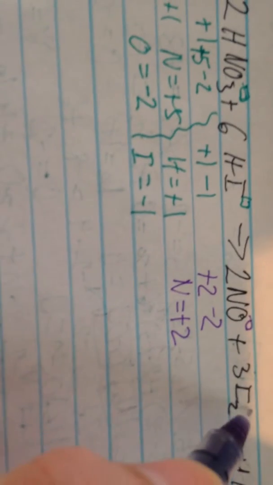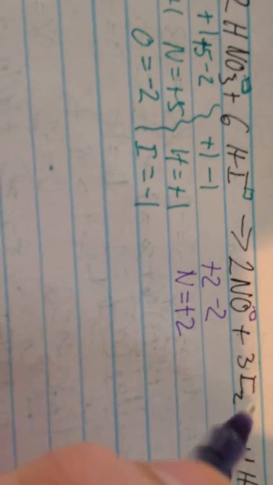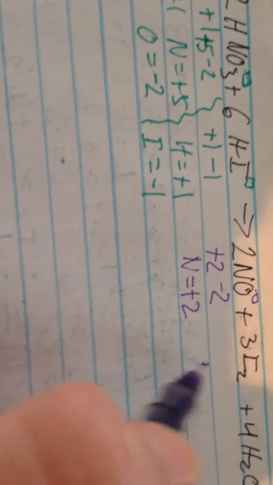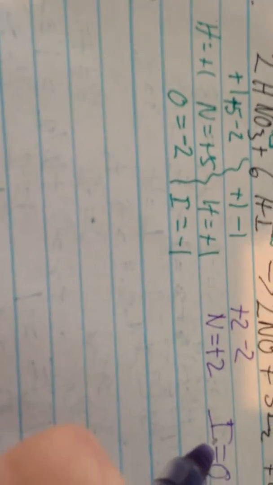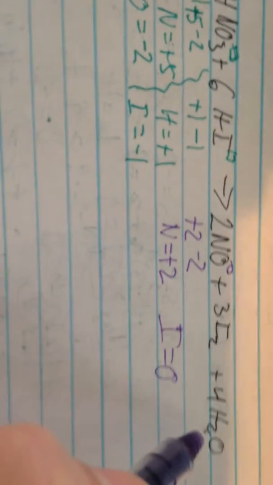So over here, we know that any atom, just elemental, is 0. So I is equal to 0. Again, what happened there? What's going on? And this is water.